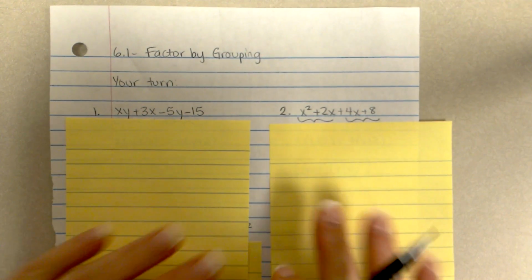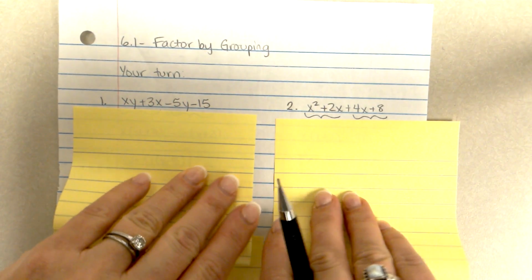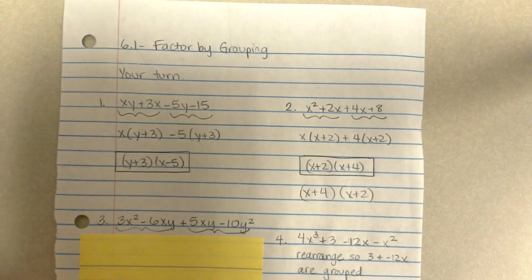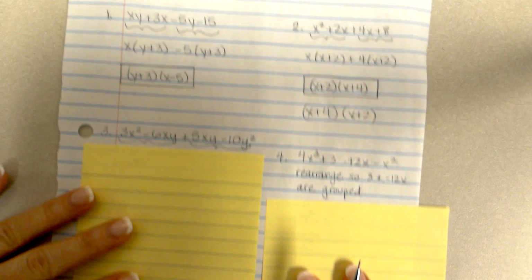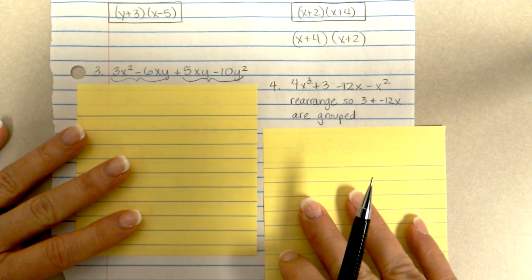All right, so I want you to look for sets of two, put them beside each other, and then try it. Okay, so try these two in earnest, and then check your answer. Okay, so hopefully you noticed what was in common. All right, now I want you to try these two in earnest, and then check your answers.